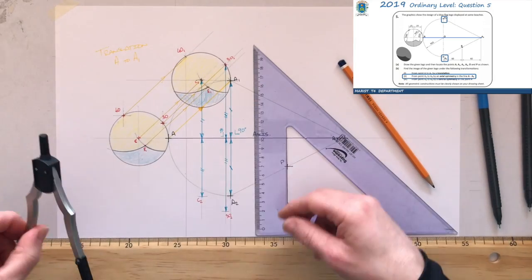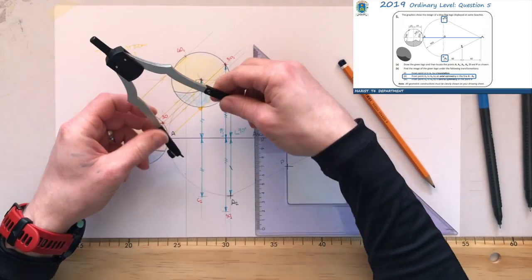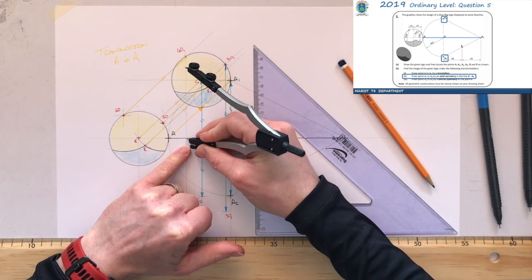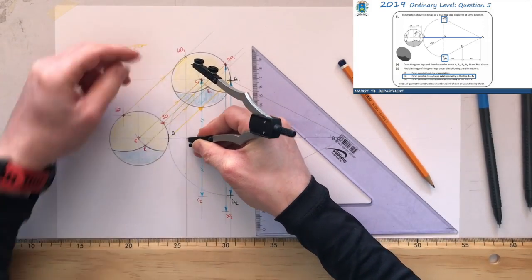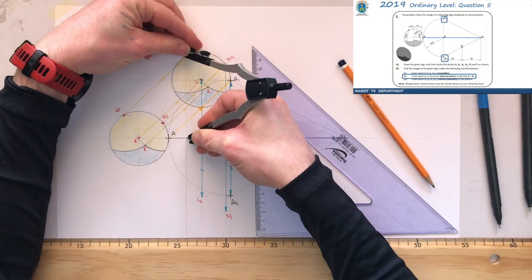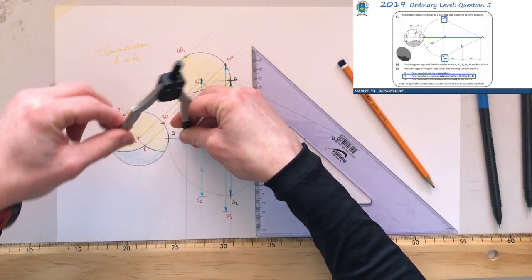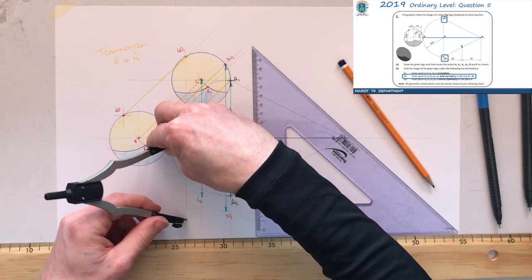I'm going to do the exact same with the 40, the first one. So I put the point of the compass down where the line meets the axis at 90 degrees, open up to the old point, keep the point on the axis and swing it down to the new one.